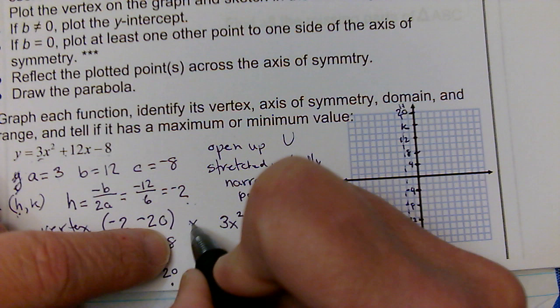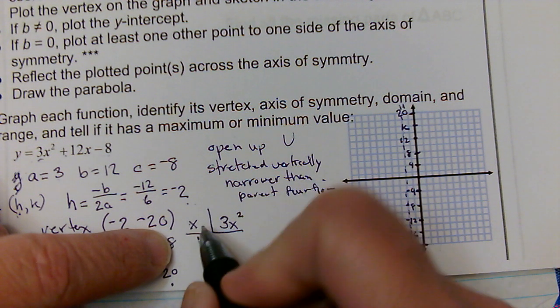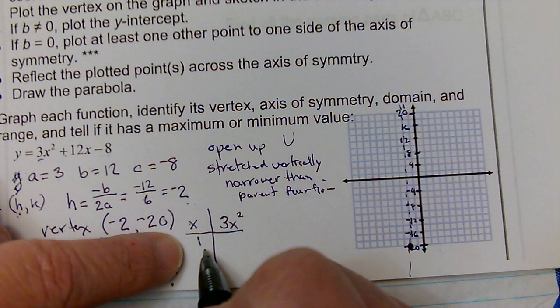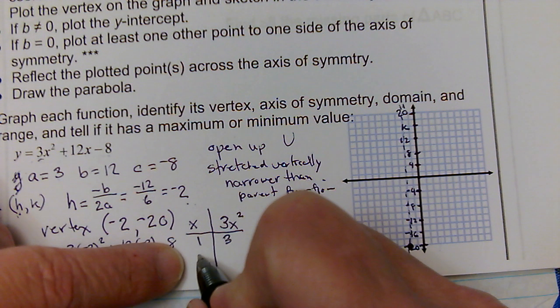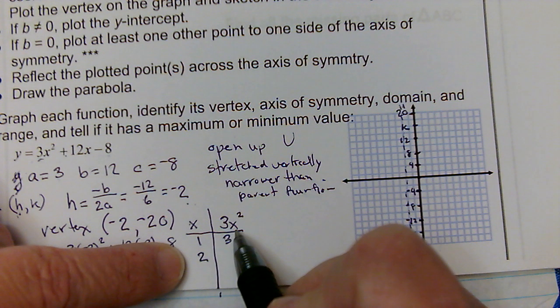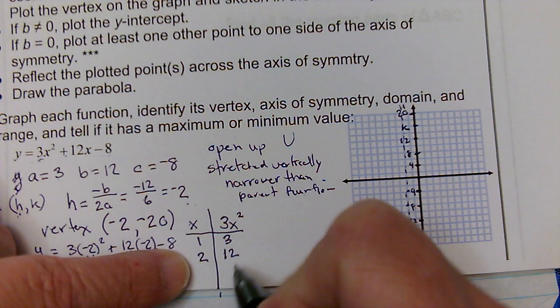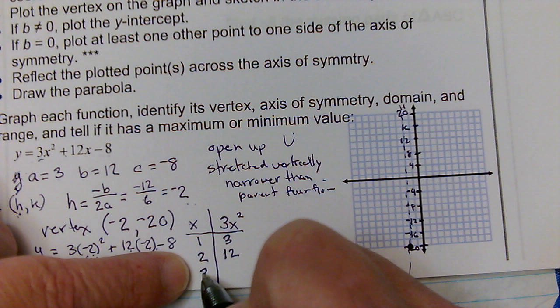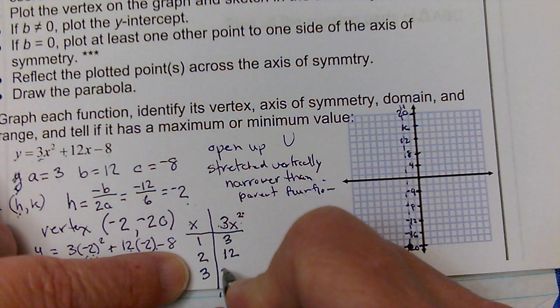So if x is 1, then 3 times 1 squared would be 3. If x is 2, then 3 times 2 squared would be 3 times 4, which is 12. If x is 3, 3 times 3 squared is 3 times 9, which is 27.